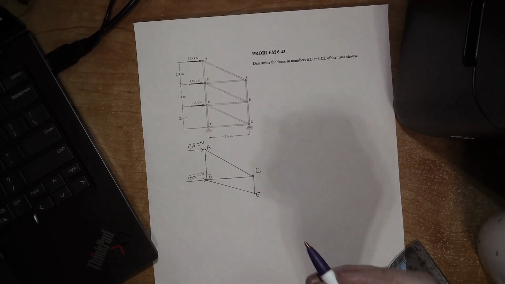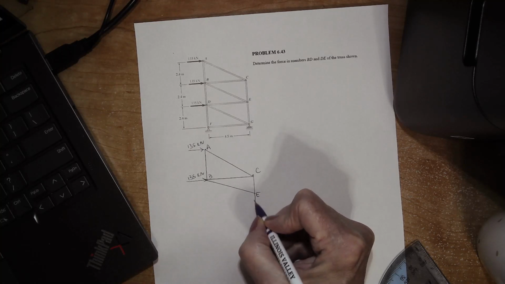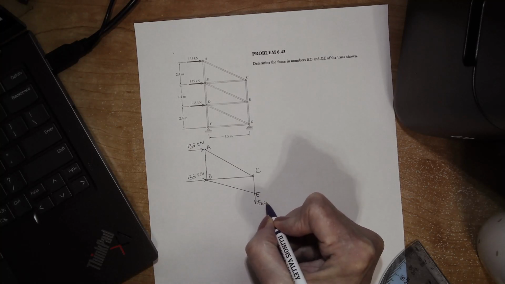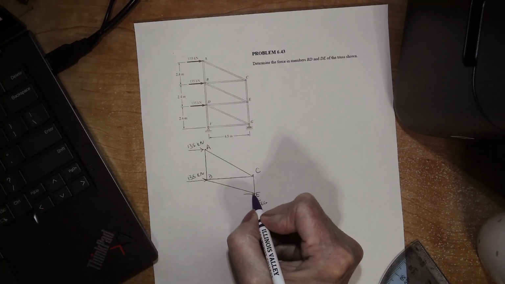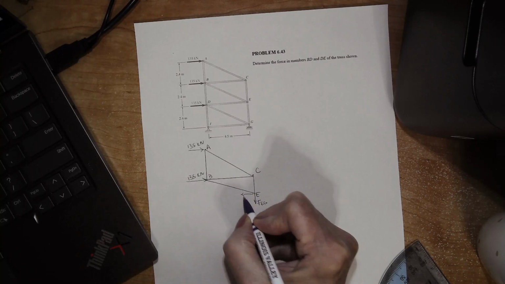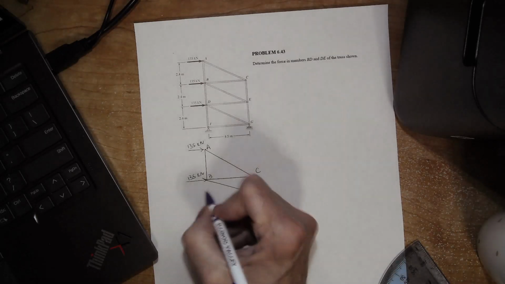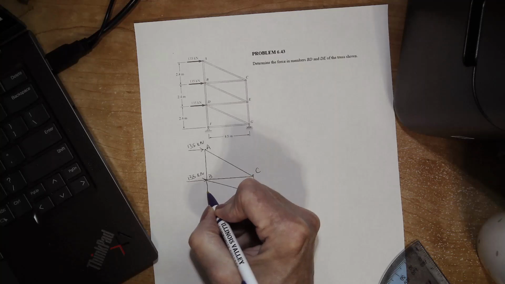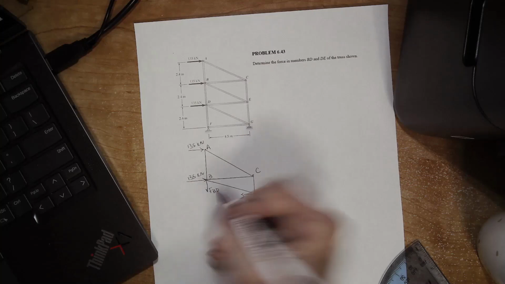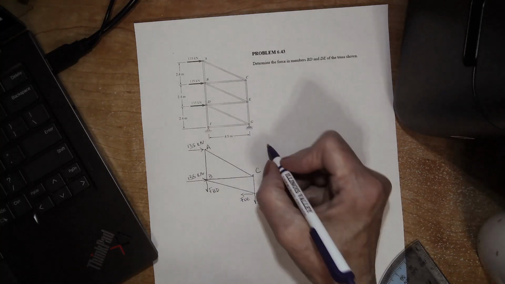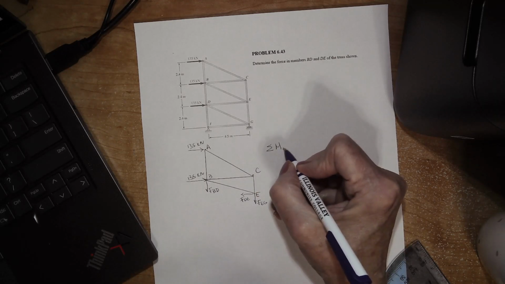We know that in EG, we'll have a force. So let's draw that in, F EG. And then we know that in DE, we'll also have a force. All right, and then we know in BD, we'll have a force. So knowing this, let's start with an equilibrium equation. We're going to set the sum of the moments about point E to be 0.